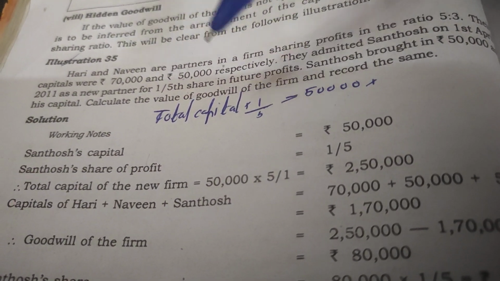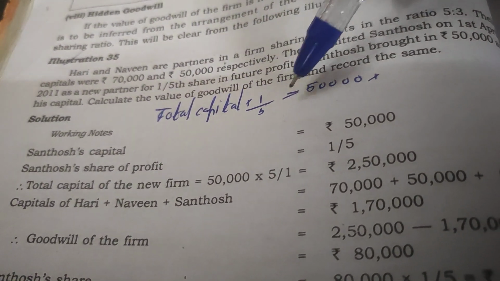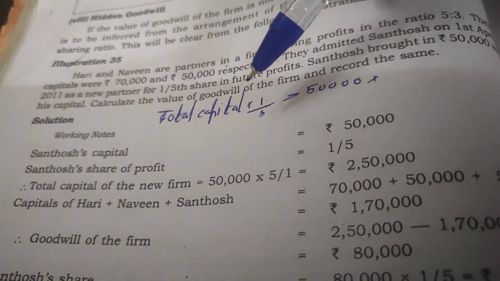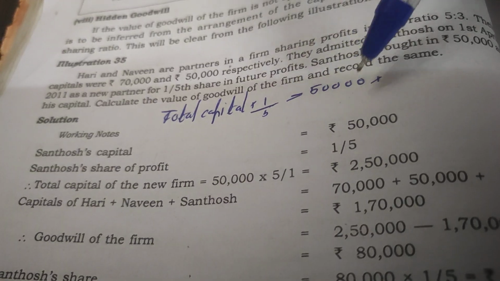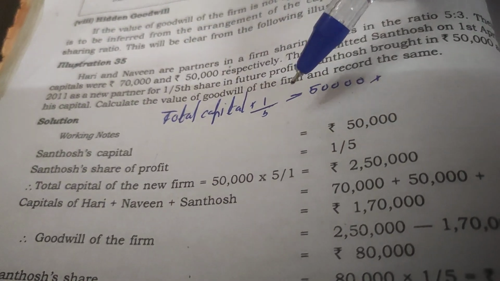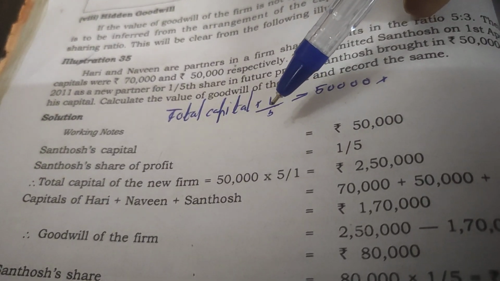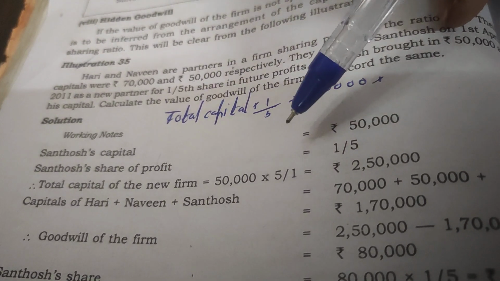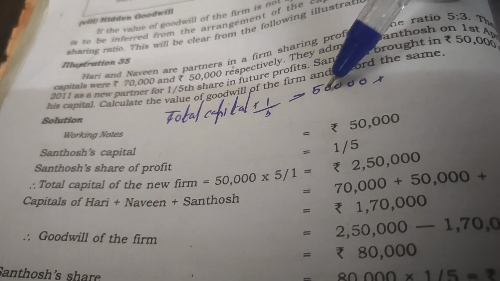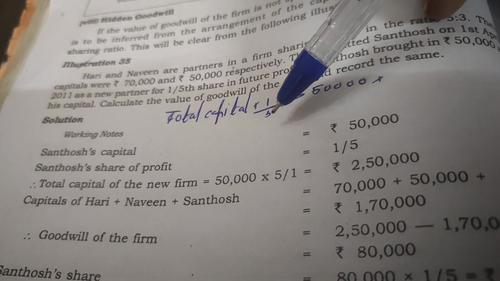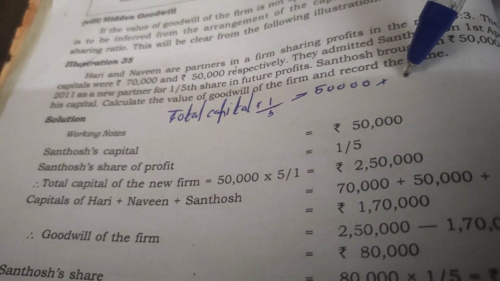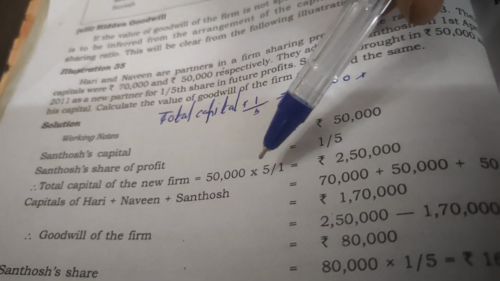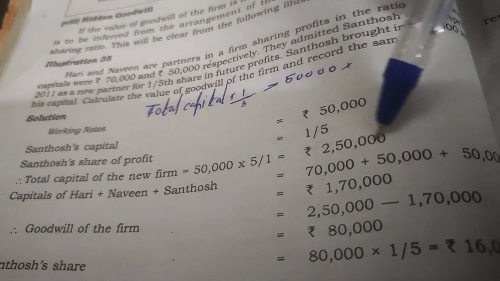The total capital into 1/5 is 50,000. Hence the total capital will be 50,000 into 5/1. When cross multiplying, this 5 goes to the numerator side. So the total capital of the firm will be 50,000 into 5, that is 2,50,000.